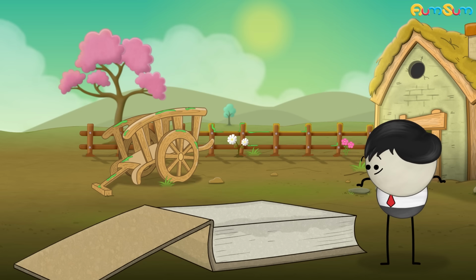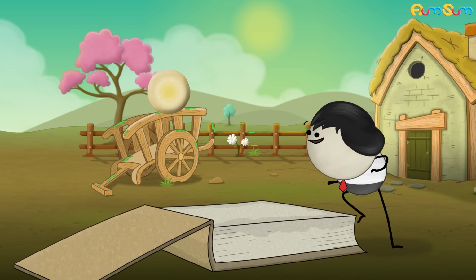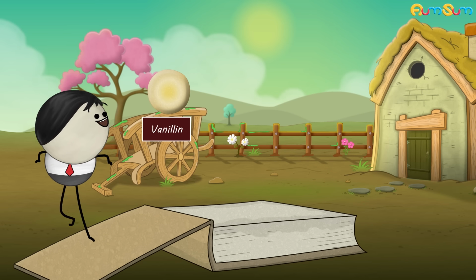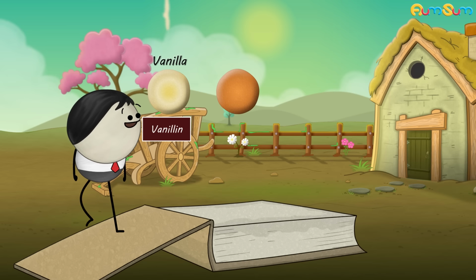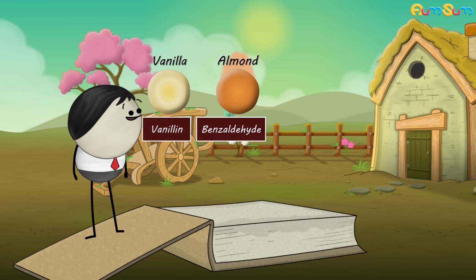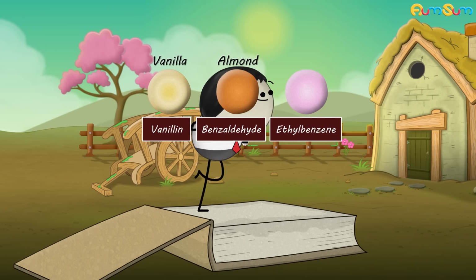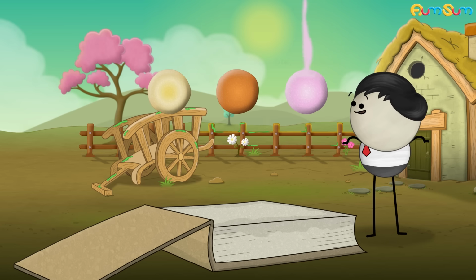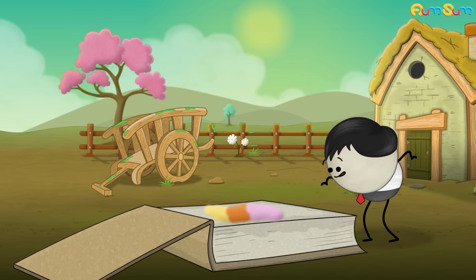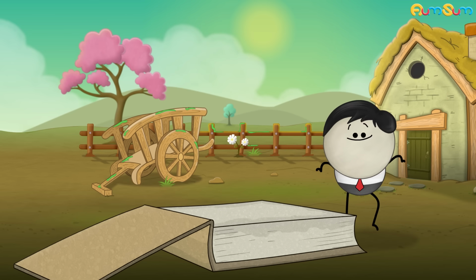Now, there are different types of VOCs. A volatile organic compound called vanillin gives vanilla-like smell. Another VOC, benzaldehyde, gives almond-like smell. Ethylbenzene gives a sweet smell. In short, the combination of various compounds makes old books smell so good.